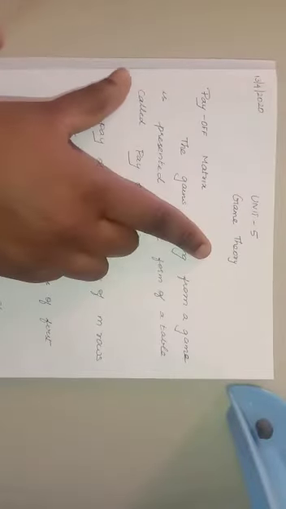Unit number 5, game theory. We are going to see some basic terminologies in game theory. The first one is the payoff matrix. The gain resulting from a game, presented in the form of a table, is called a payoff matrix.